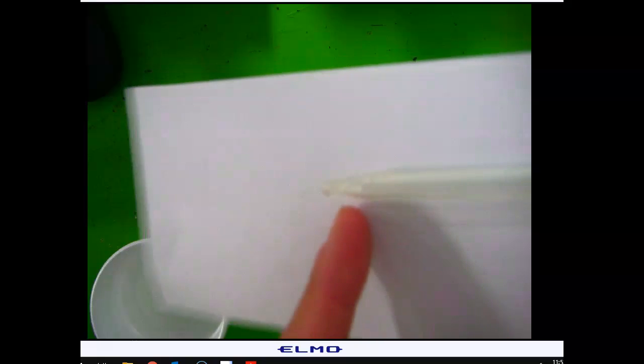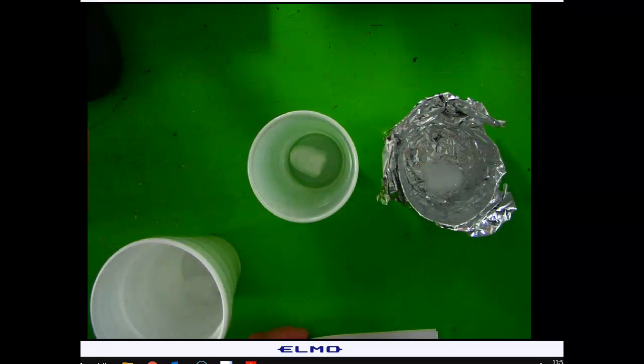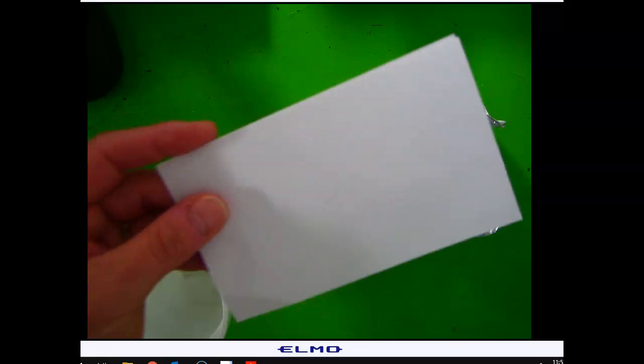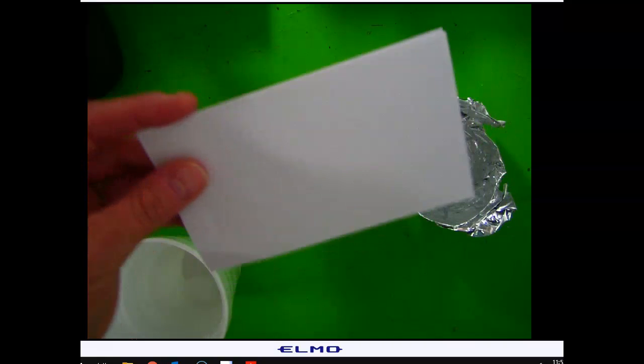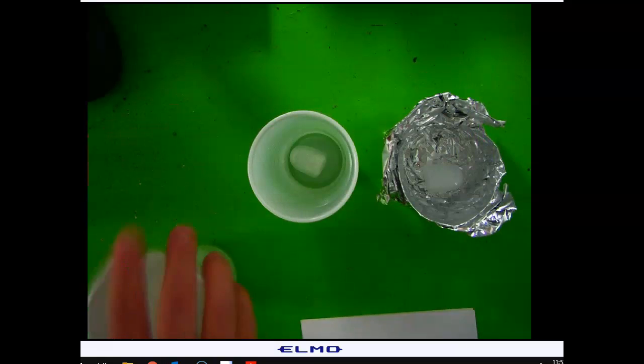Let's see. Can you kind of see where the water's right here? No. Can y'all just trust me that there's barely any? Here, I can do this. Watch this. So, that's the amount of water. Y'all can't see that either. Anyway, there was hardly any water in my styrofoam cup.